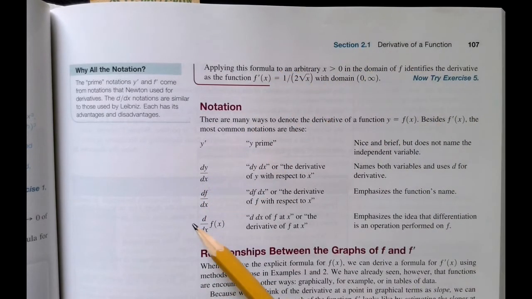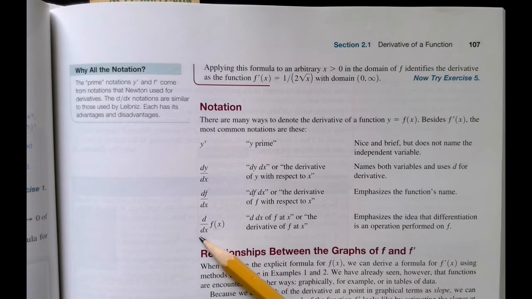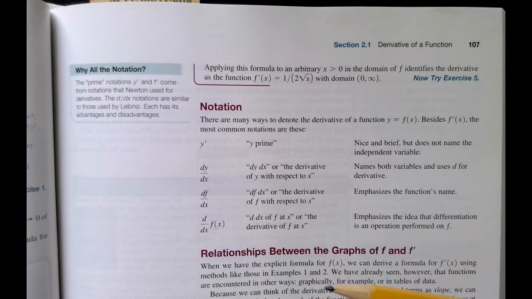This now looks probably the hardest, but what this means is you're taking the derivative of f of x at x. This d dx right here, think of it as an operator. It's telling you to do something to the function f. So d dx means take the derivative of your f of x function. This is helpful because it supports the idea that differentiation is an operation, just like adding, subtracting, or multiplying in math. Differentiating is an operation you do to the function itself.